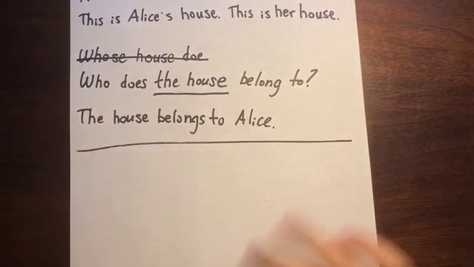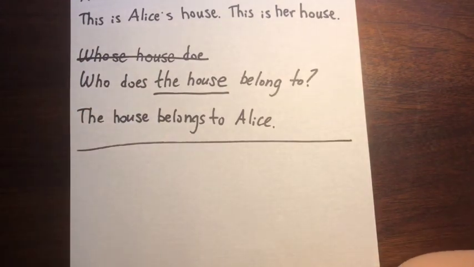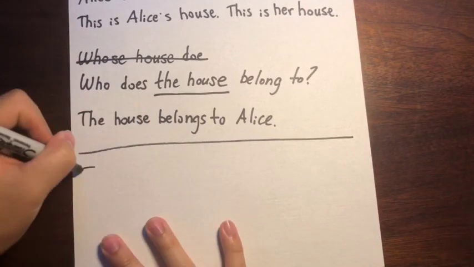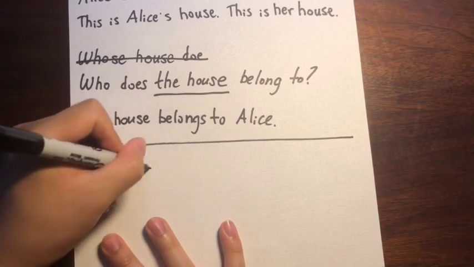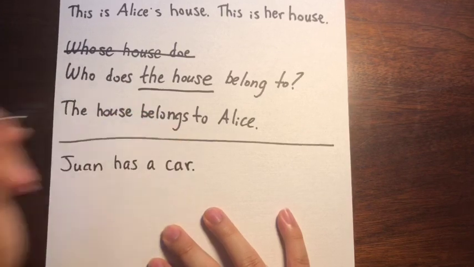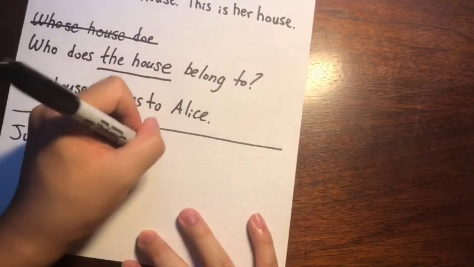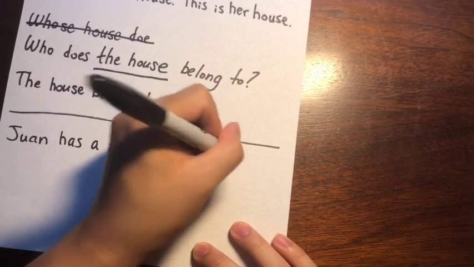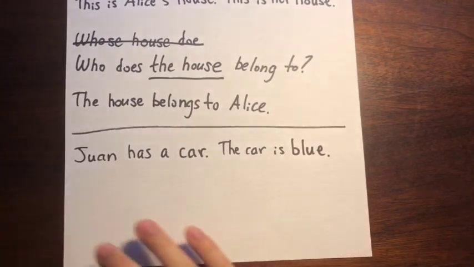Okay, one more for today. Let's do one. One has a car. The car is blue.